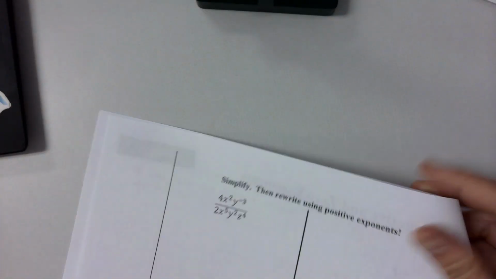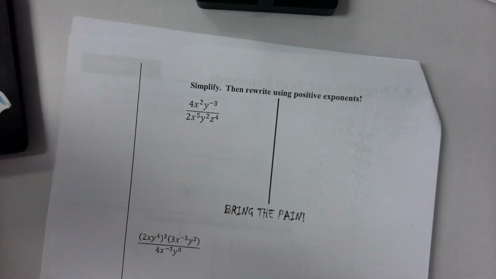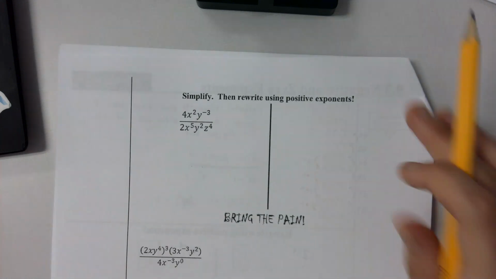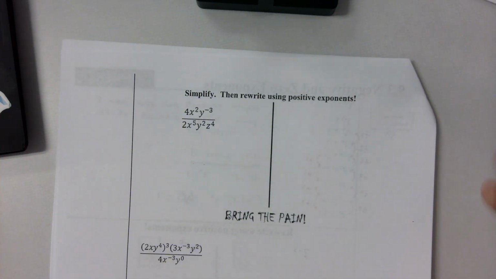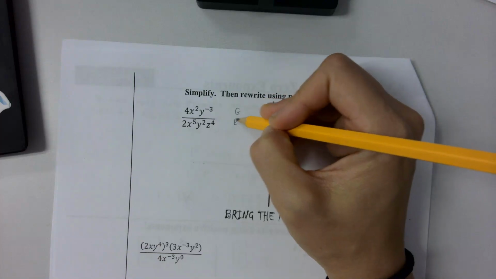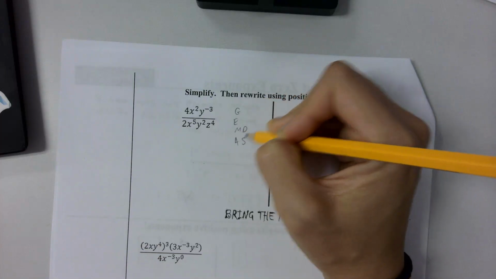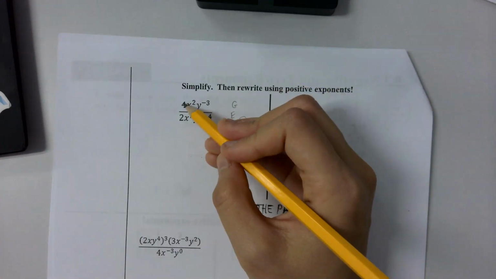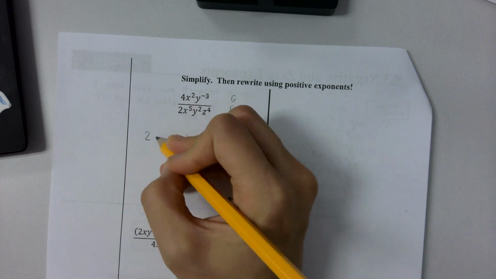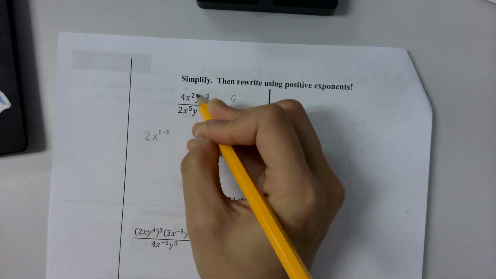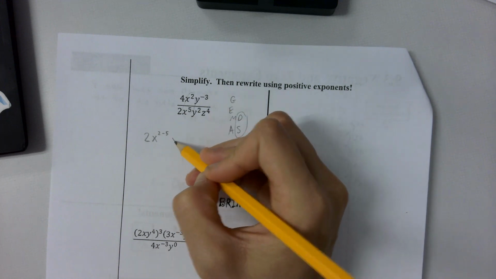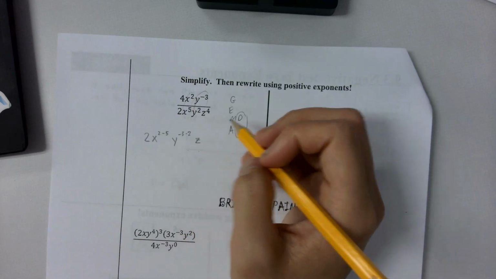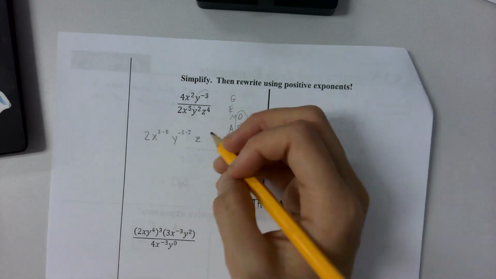Alright, back side. We got 3 more problems. We got this. Okay. Simplify, then rewrite using positive exponents. So I'm going to do both methods here. We have our PEMDAS. Oops, D-A-S. We subtract when it's a division problem, right? So here we have 4 divided by 2, which is just 2. We have x squared minus 5 because we're subtracting those. We have y to the negative 3 minus 2. And then we have z already to the negative 4. It's already on the bottom.